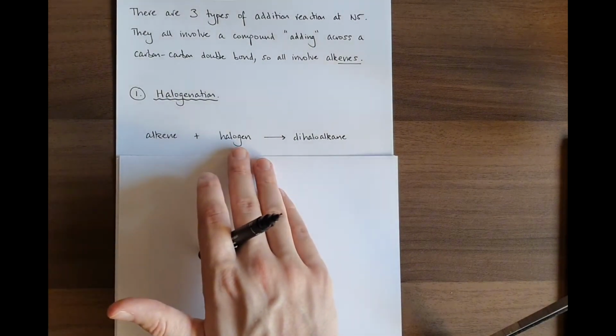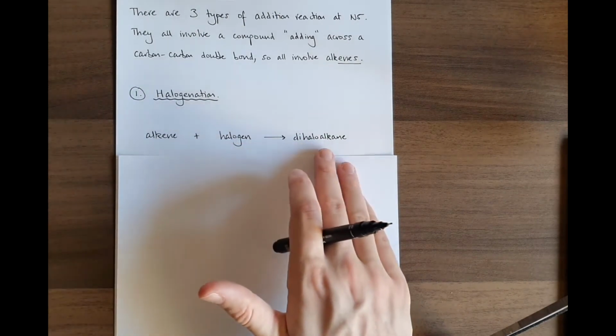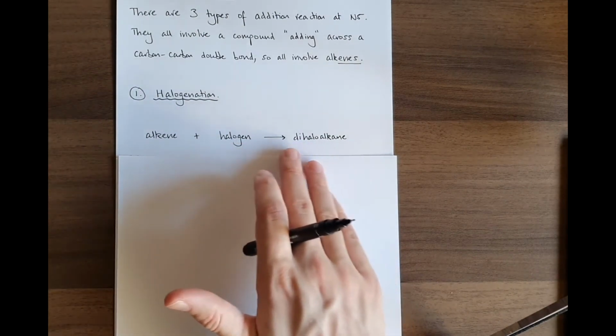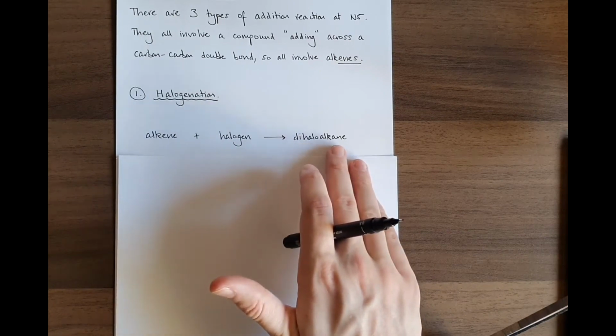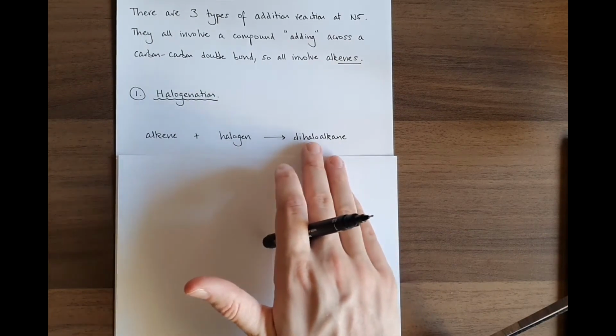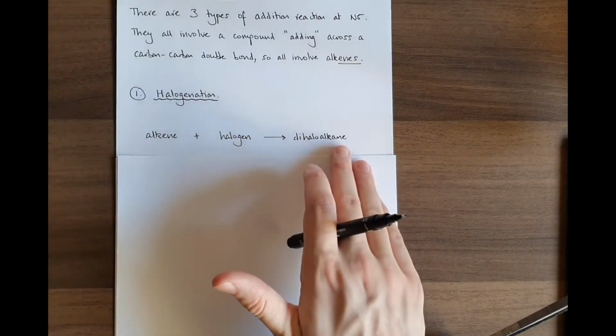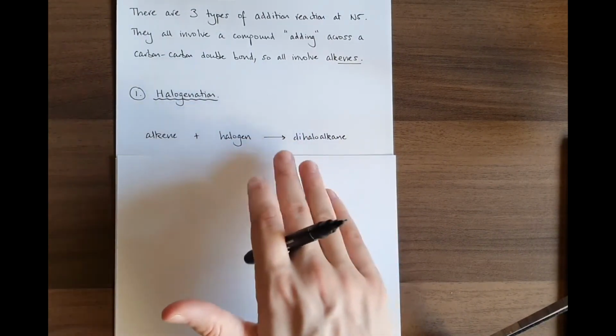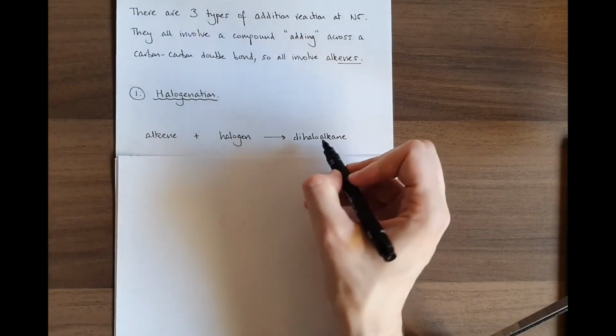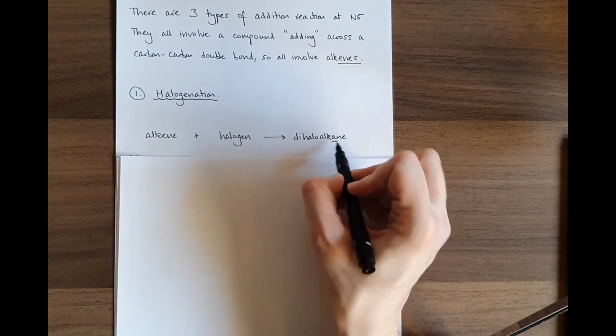and we add any of our halogens, so any of our diatomic halogen molecules, and what we form always is some kind of dihaloalkane. All that means is 2 halogen atoms adding across an alkene to form a saturated compound, dihaloalkane. And you'll notice it changes from ene to ane as well.